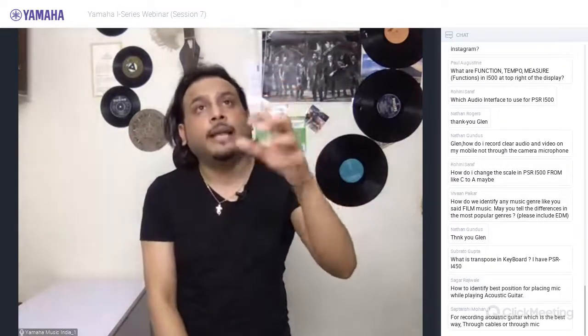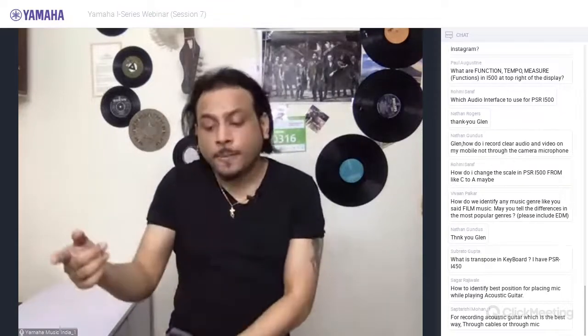Then I would go to the functions and press transpose and reduce it by -3. That means C, B, B flat, A. So I go 1, that is B, then B flat, then A, that is 3. So it comes to -3 on the keyboard, and you continue playing in your C.